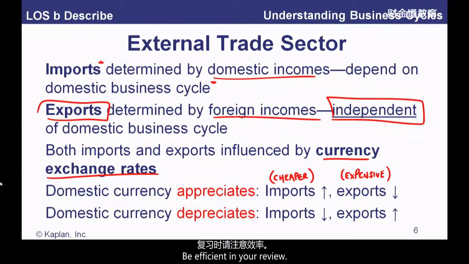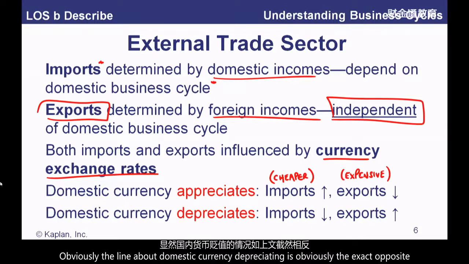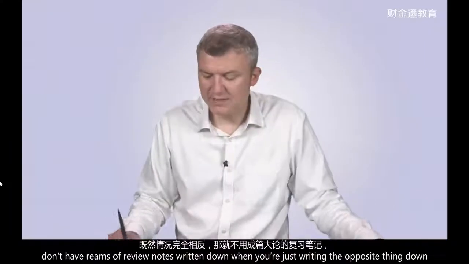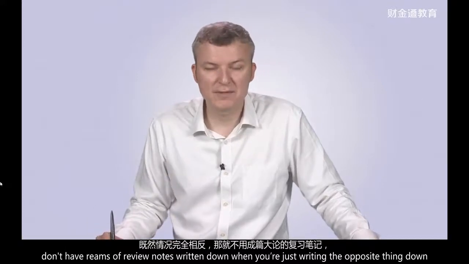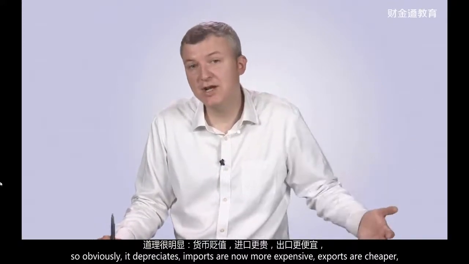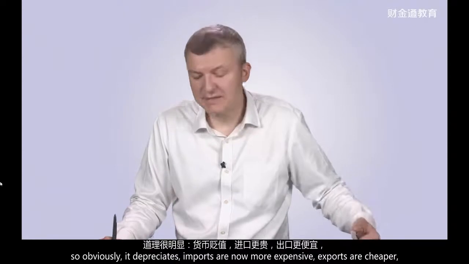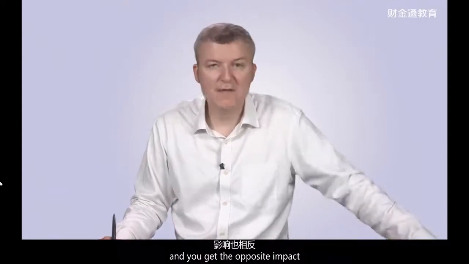And be efficient in your review, obviously. The line about domestic currency depreciating is obviously the exact opposite. So save paper, don't have reams of review notes written down where you're just writing the opposite thing down. So obviously if it depreciates, imports are now more expensive, exports are cheaper, and you get the opposite impact. So that's the external sector.